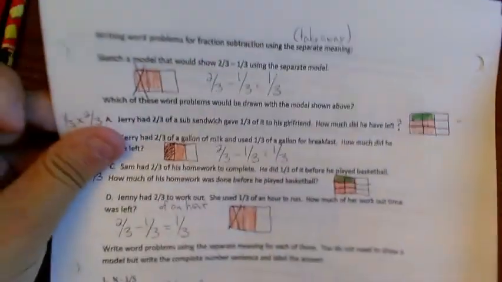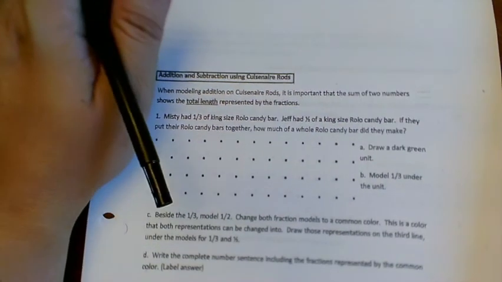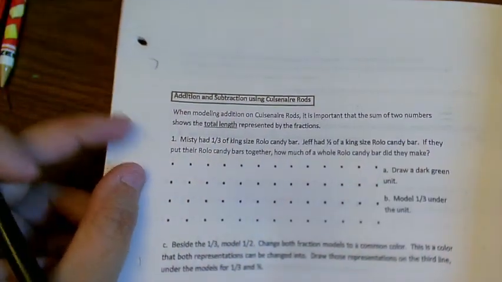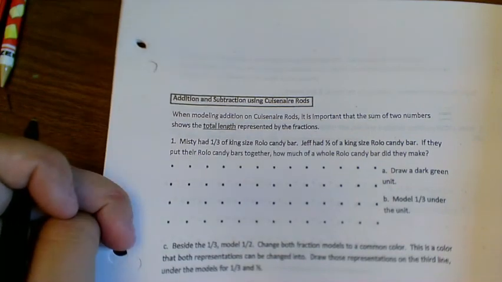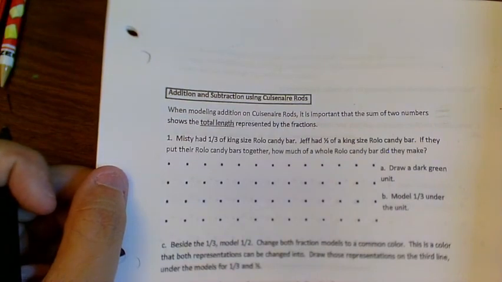All right, so this video is pretty long, so I'm going to stop right here, and then I'm going to make another video talking about what it would look like with our manipulative. So adding and subtracting using our Cuisenaire rods. So stay tuned for that video.